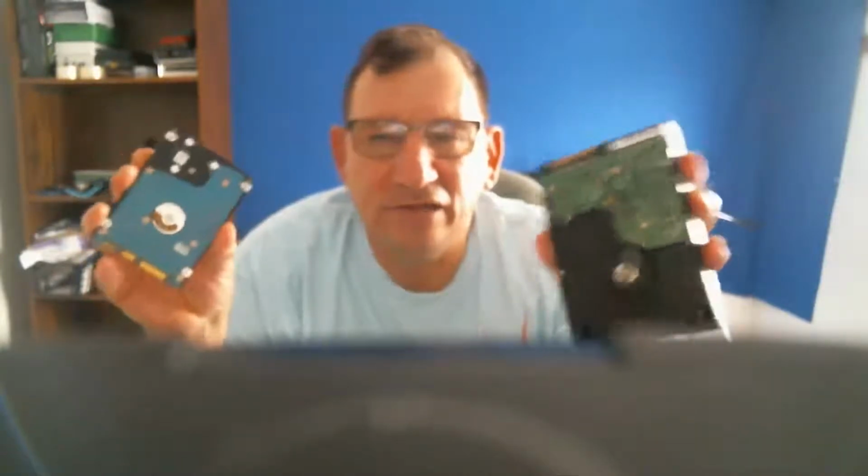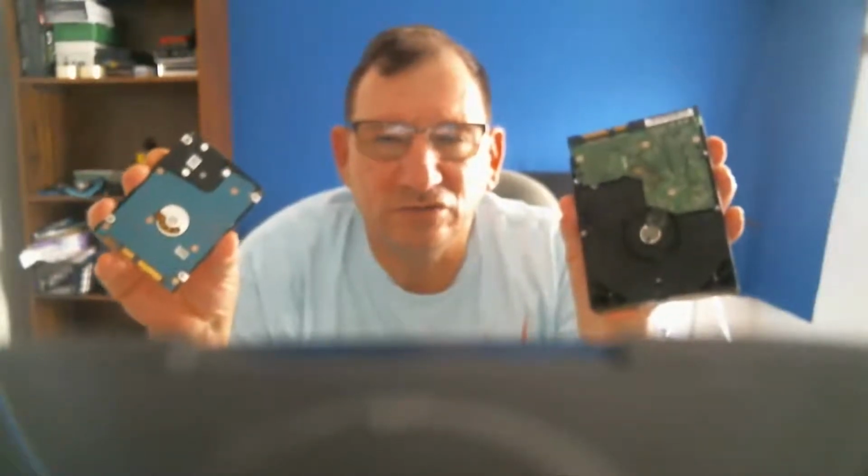So all that is on one of these things, laptop, desktop. Without getting too into it, I just wanted to go over the basics of that's where all your information is. So whatever you put on your computer, it's going to be on that hard drive.